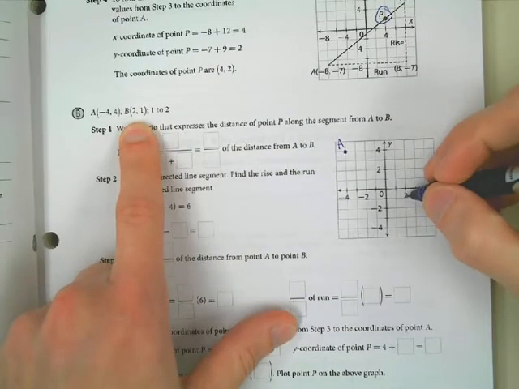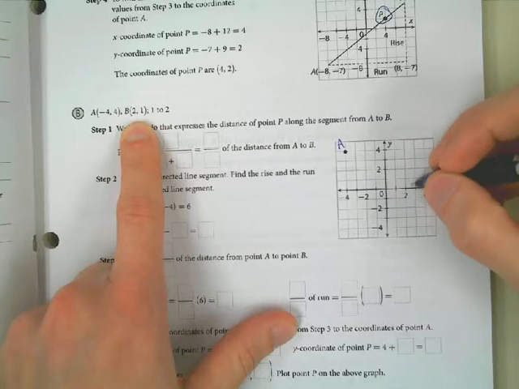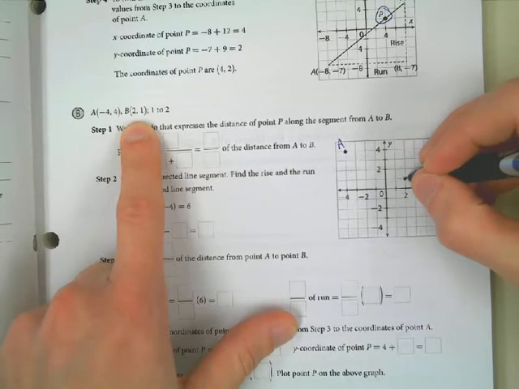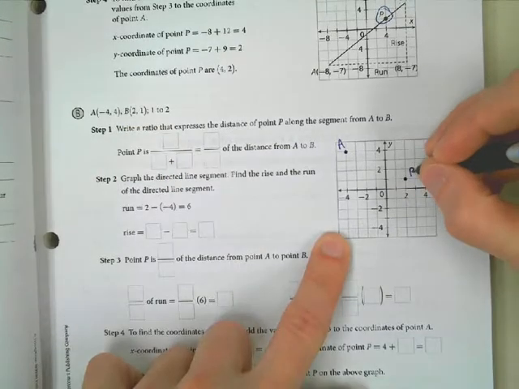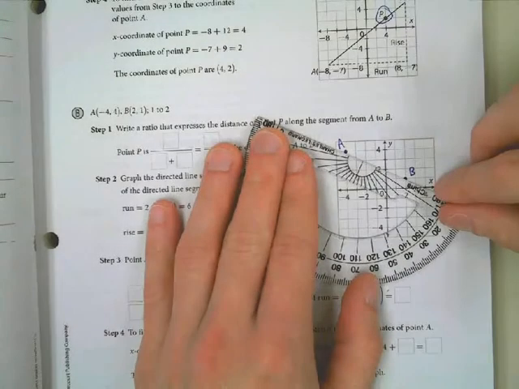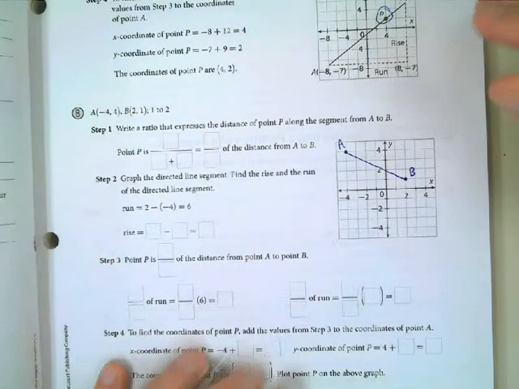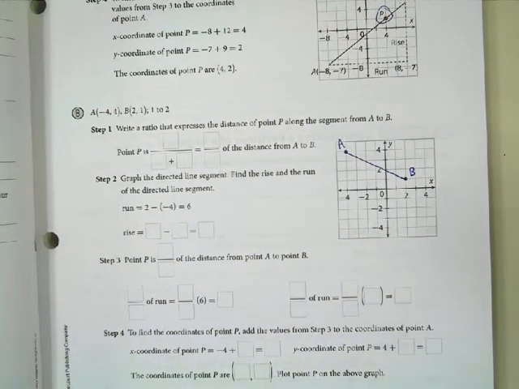Now this is nice because it's not counting by twos anymore, so this will hopefully make things a little bit easier too, and that's point B. Okay, if you want to use your rulers, I'm going to use my little straight edge here. You can make a nice straight line. Okay. And again, we want to write a ratio from A to B.